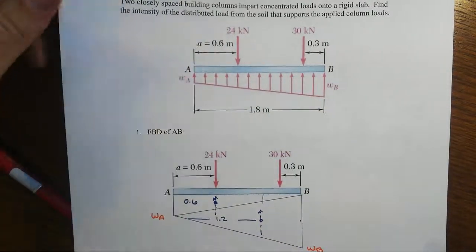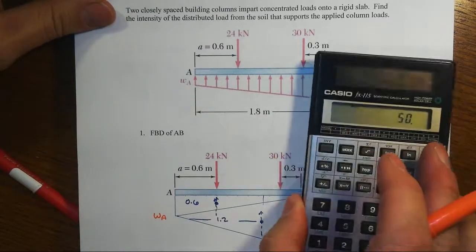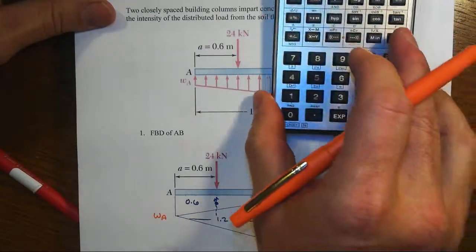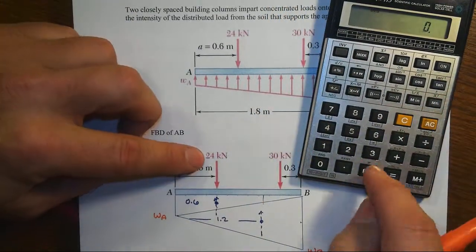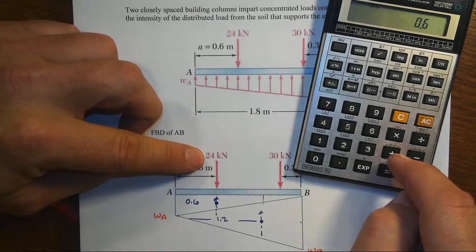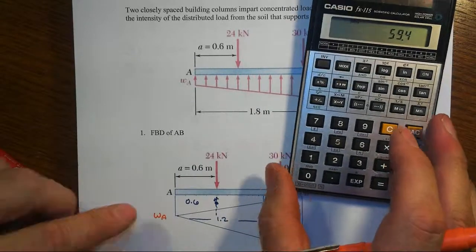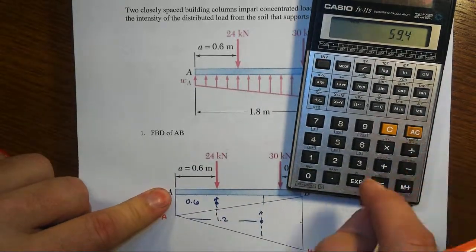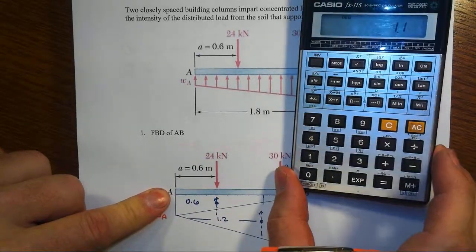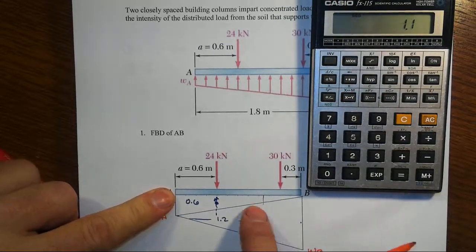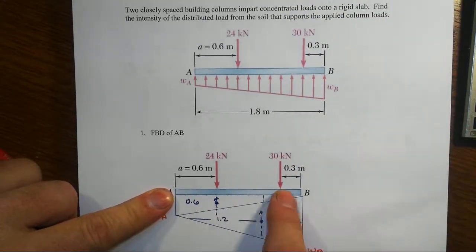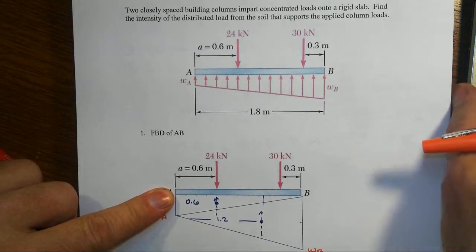And so if that's the case, oh hey, I could figure out where that effective centroid is located, couldn't I? 24 times 0.6 plus 30 times 1.5, that's the moment with respect to A, and divide by the 54 is an equivalent distance of 1.1, which is not halvesies at all, right? It's shifted over to the right.